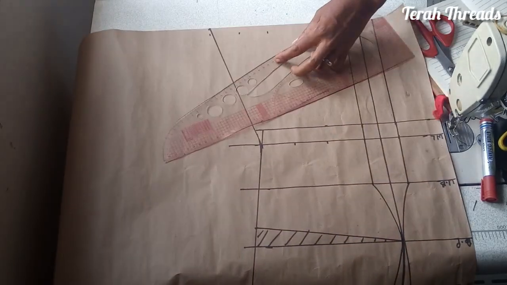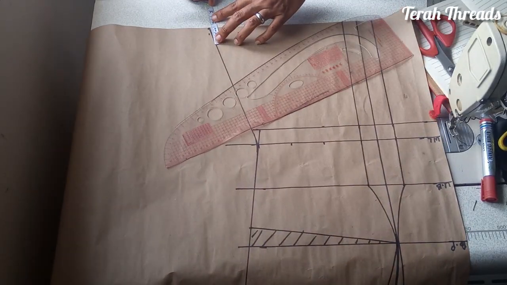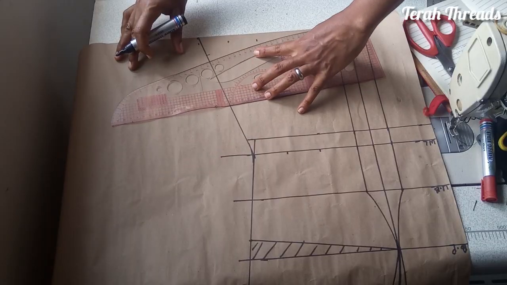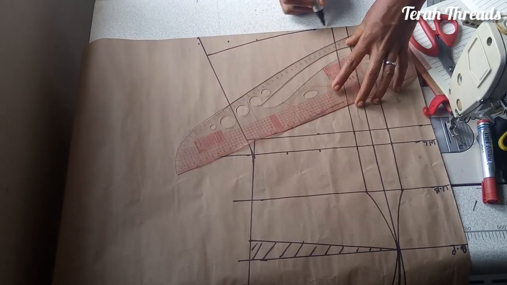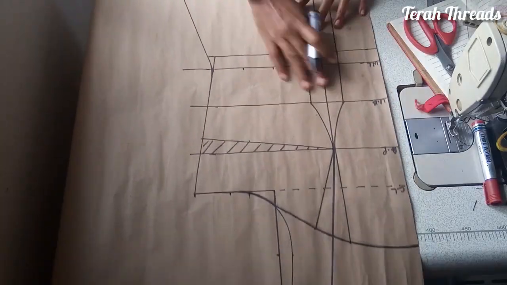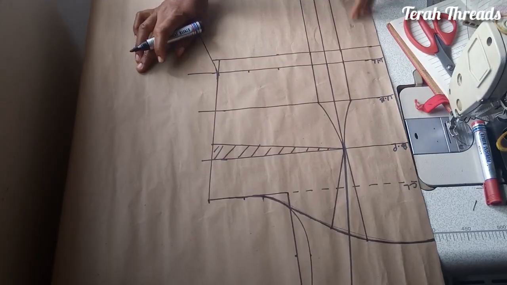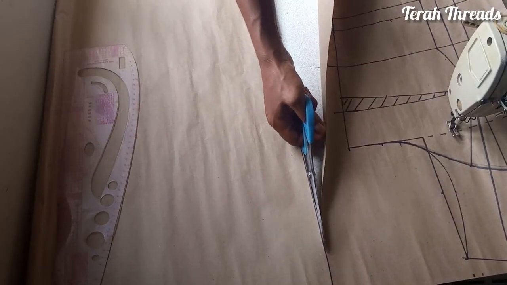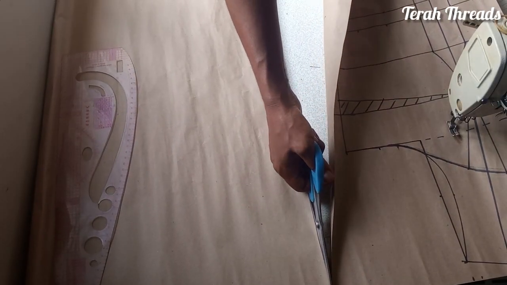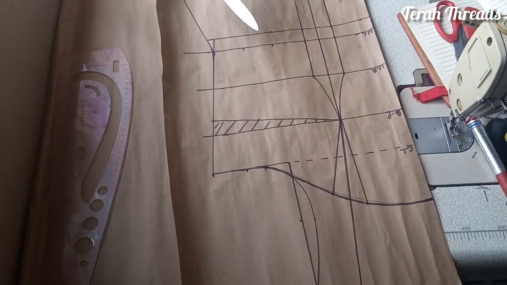Then you can design your hemline the way you want it. You can make it stylish. I just went up by 1.5 inches, then connect it slightly this way. So this is it for the front. For now, though, we are not done, we'll still come back to the neckline.